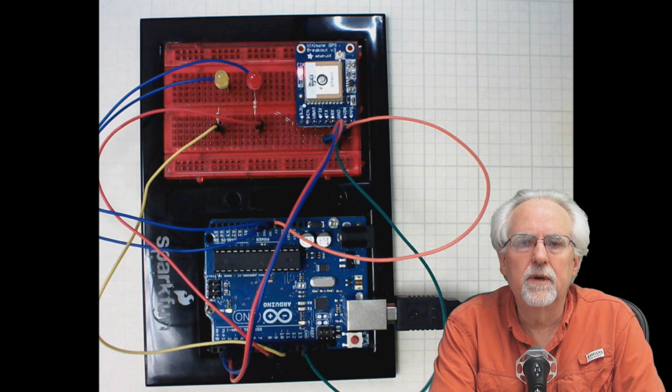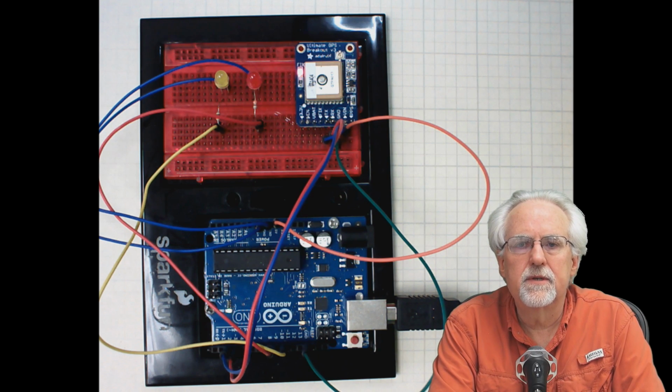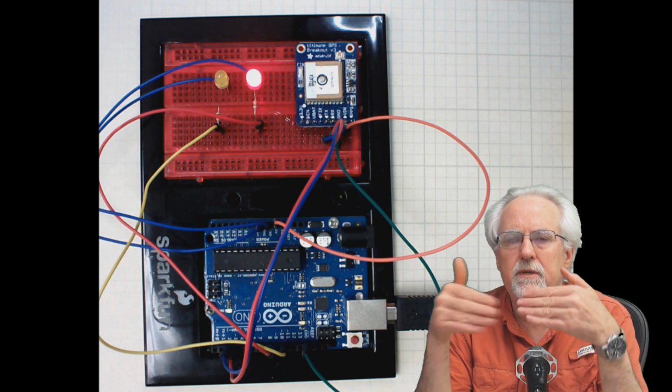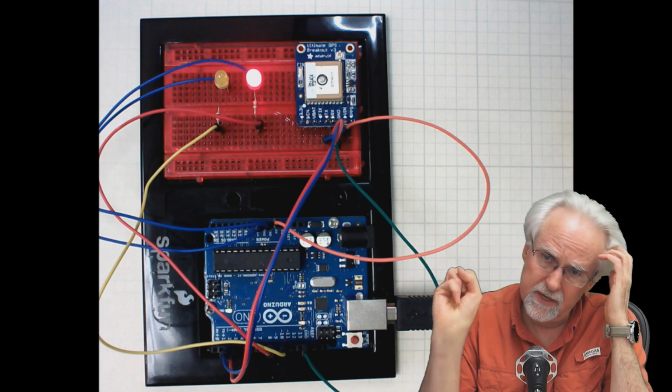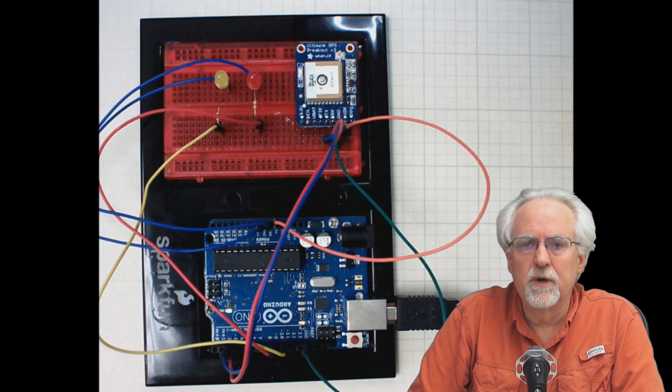Okay, and then we are going to include SoftwareSerial.h. This SoftwareSerial is what we're going to use to talk to the GPS. The GPS is sending us serial data, and we will be reading that over software serial.